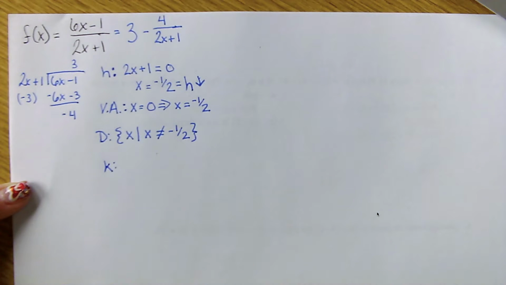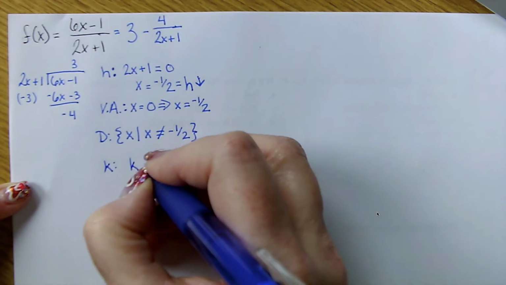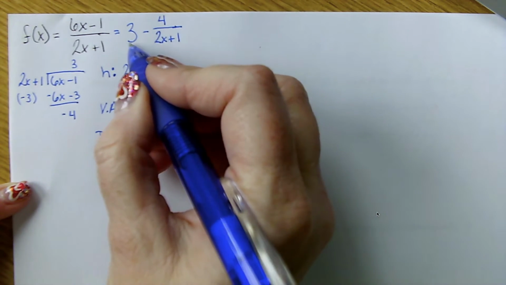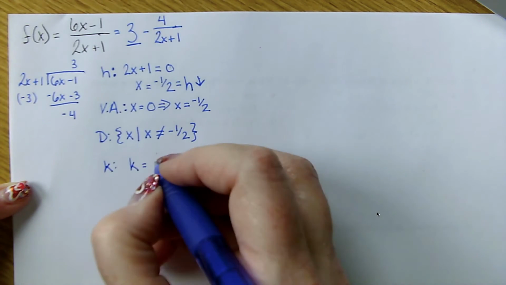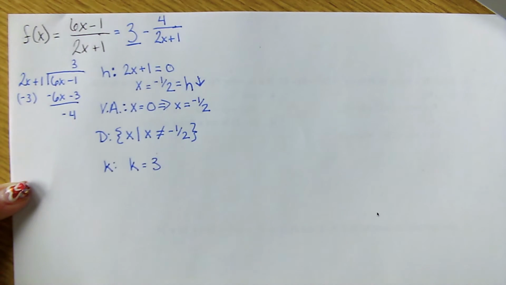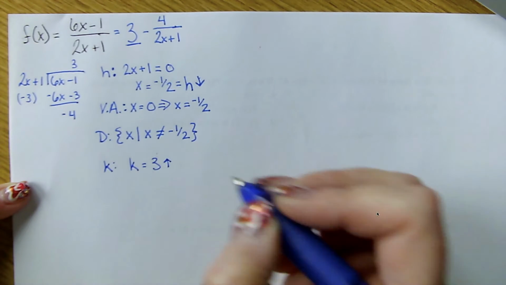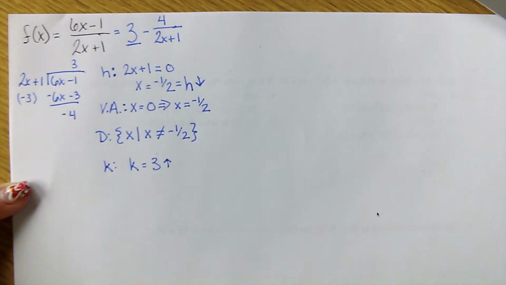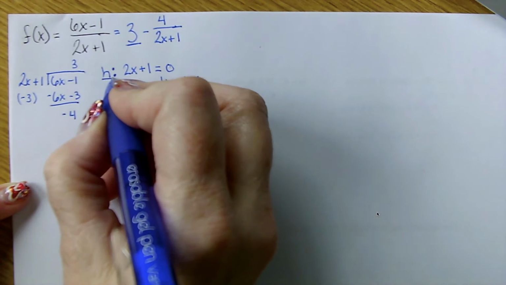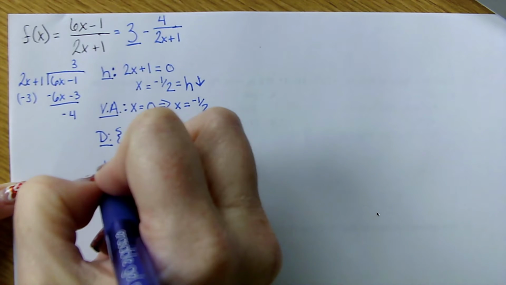Okay, what's K? K is the whole number over there. K is the whole number. So that means it's going to go up, right? Okay, then what else? What's next? Horizontal.